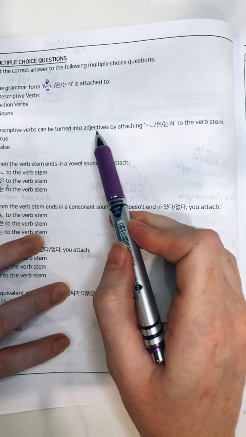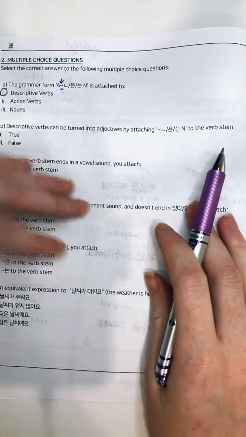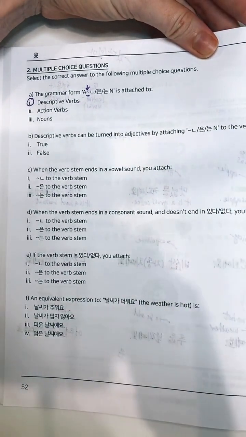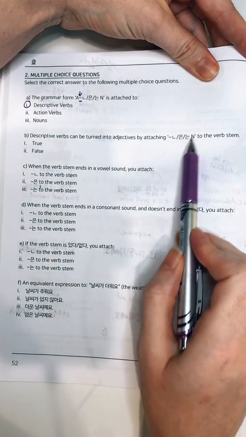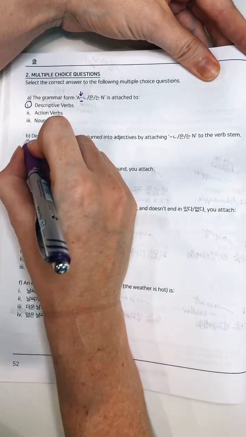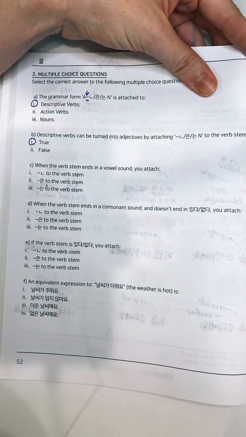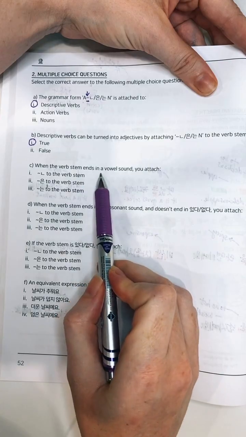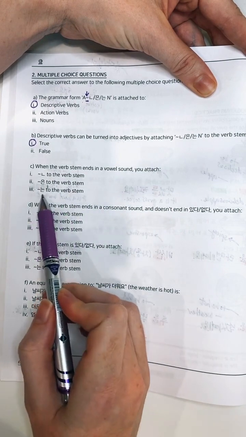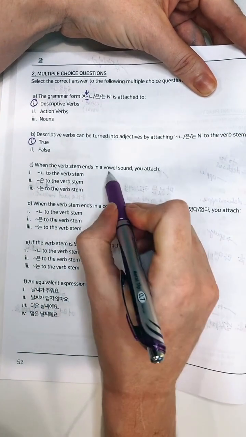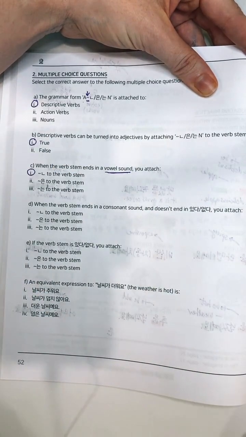B. Descriptive verbs can be turned into adjectives by attaching ㄴ/은/는 to the verb stem. Is that true or false? Yes, that's true. That's exactly what you do to change these descriptive verbs into adjectives. C. When the verb stem ends in a vowel sound, you attach ㄴ to the verb stem, 은 to the verb stem, or 는 to the verb stem. So we've got a vowel sound here. So what do? Yes, Desire, beautiful. You add ㄴ.